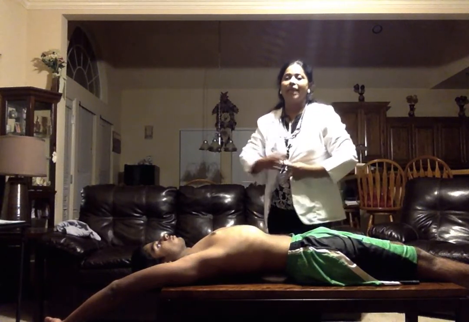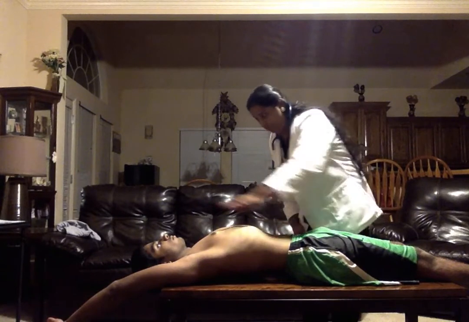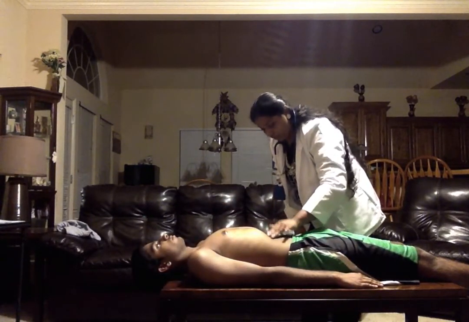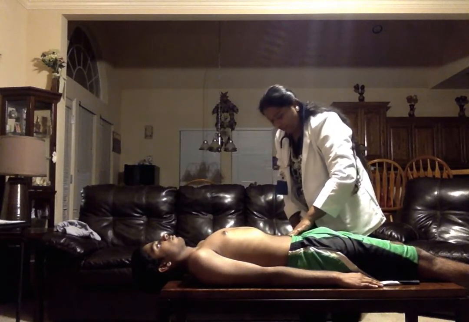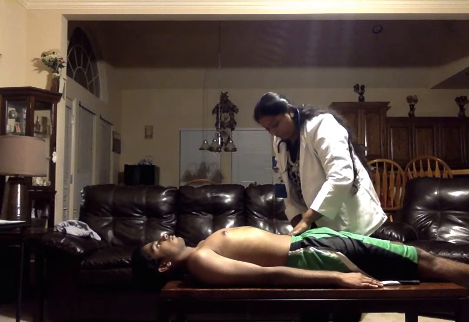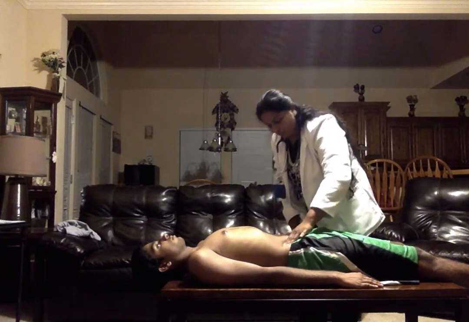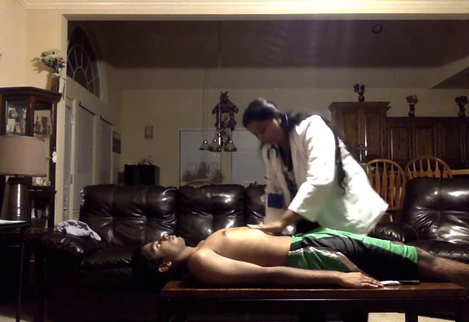And now we have to do the light palpation and the deep palpation. The light palpation, you can keep your arms down. Thank you. Just all the quadrants. There's no muscle mass or anything abnormal I can find. Now I can do the deep palpations. It's absolutely normal. Now I'm going to palpate for the liver.